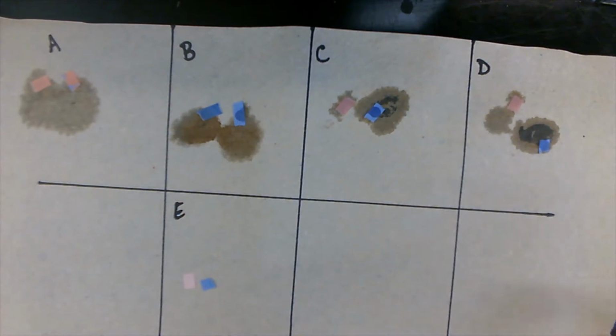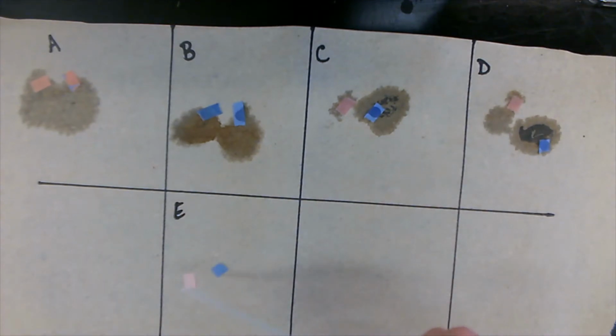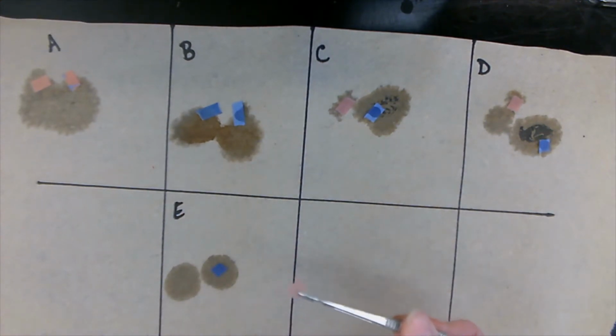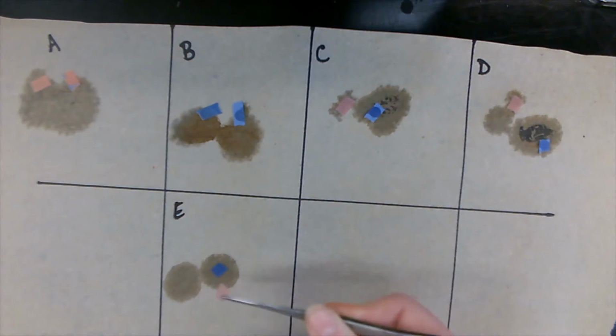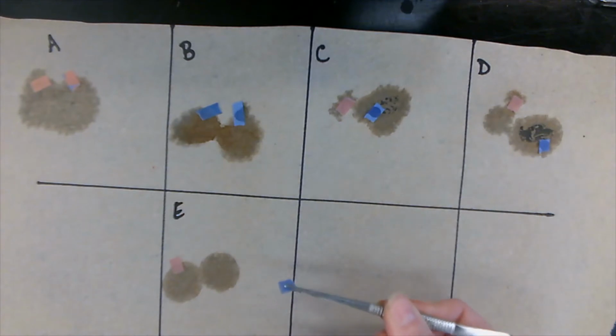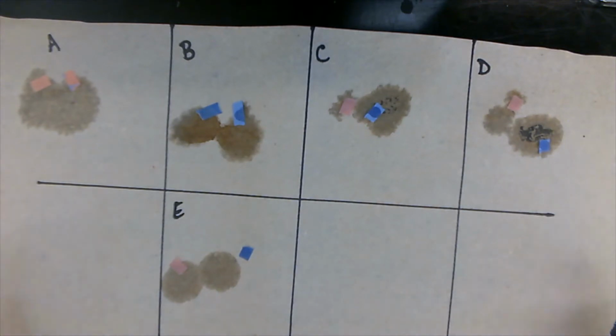Okay, let's go for our last one, unknown liquid E. Red litmus stays red. Blue litmus stays blue. All right, so we're done with our litmus paper testing. Let's clean this up and move on to the next one.